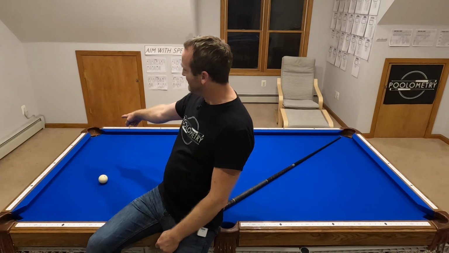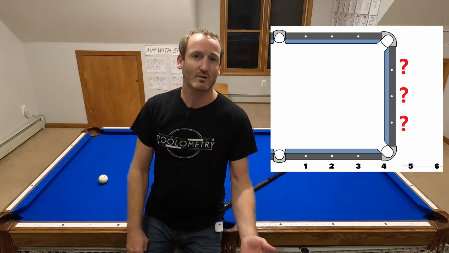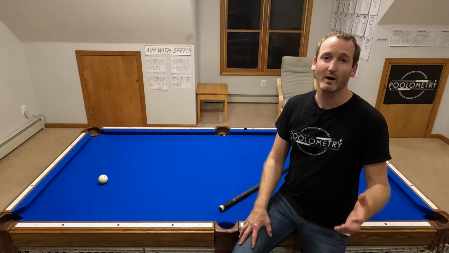Reason number 2 is if we take our cross corner numbers for the cross side numbers, that only gets us up to diamond 8, which would be corresponding with the 4th diamond. And we need a set of numbers that run up to the end rail, and the cross corner numbers don't do that.